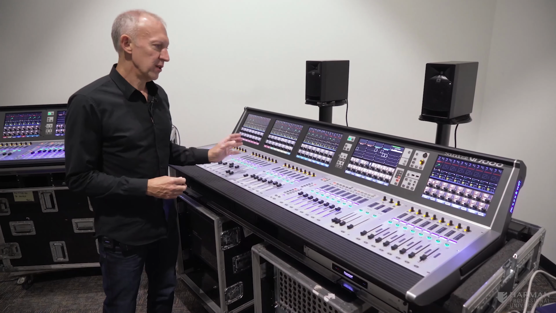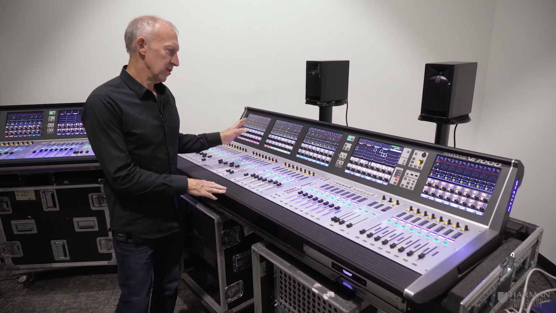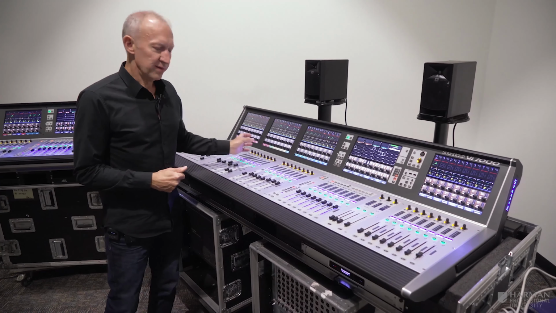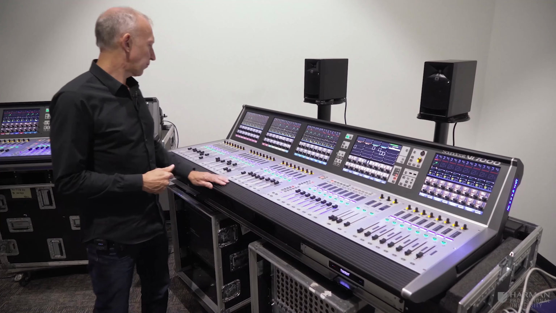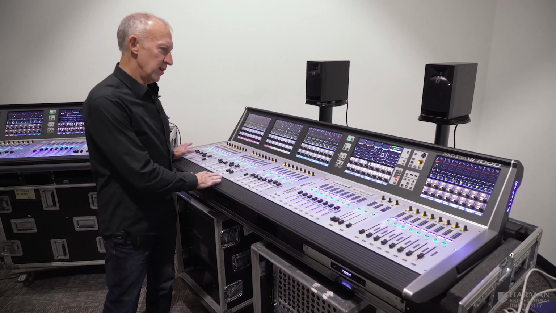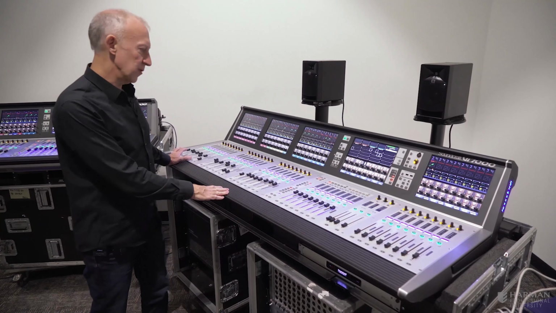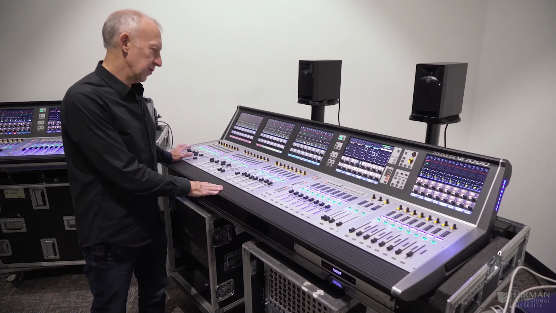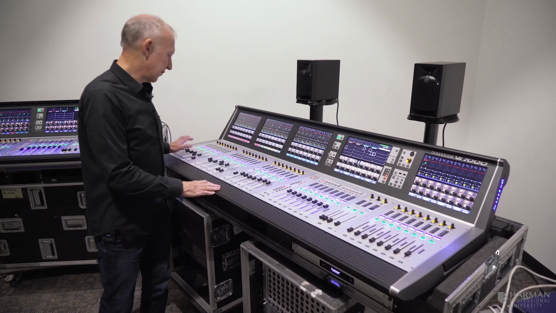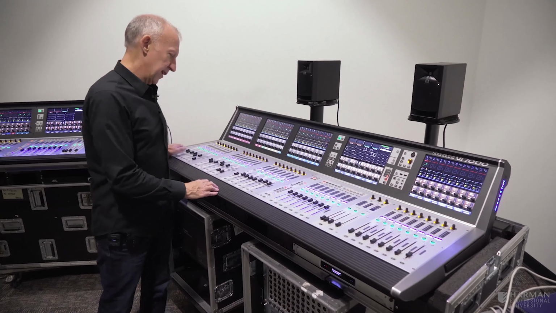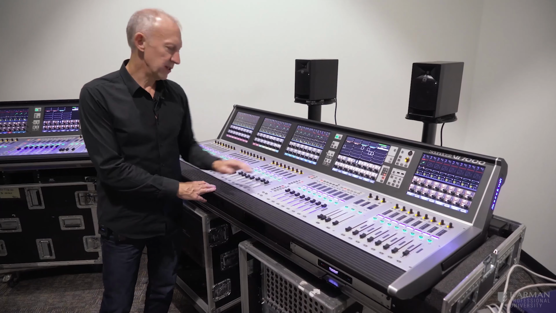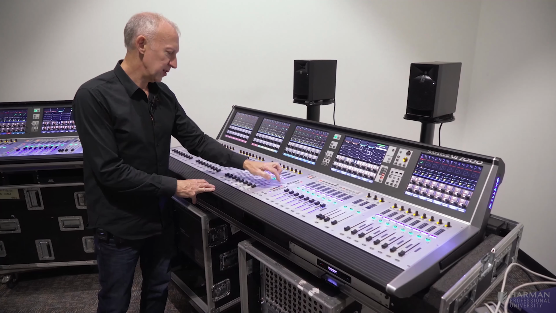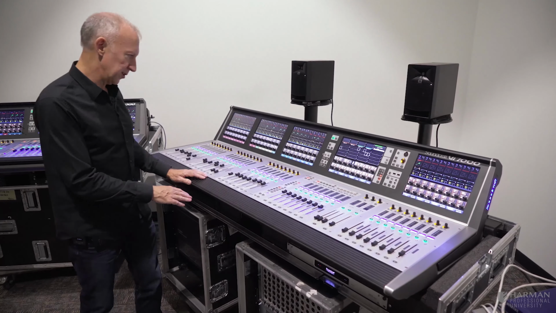It has onboard Lexicon effects, has onboard BSS DPR 901 dynamic EQs, Vistamix voice mixing, and the control surface is the largest one in the range as well, and it's probably the largest number of input faders on almost any digital console around. So we've got 32 input faders here, and then a center section with 8 VCA or bus master faders, and we have our layer changing here for the input faders.